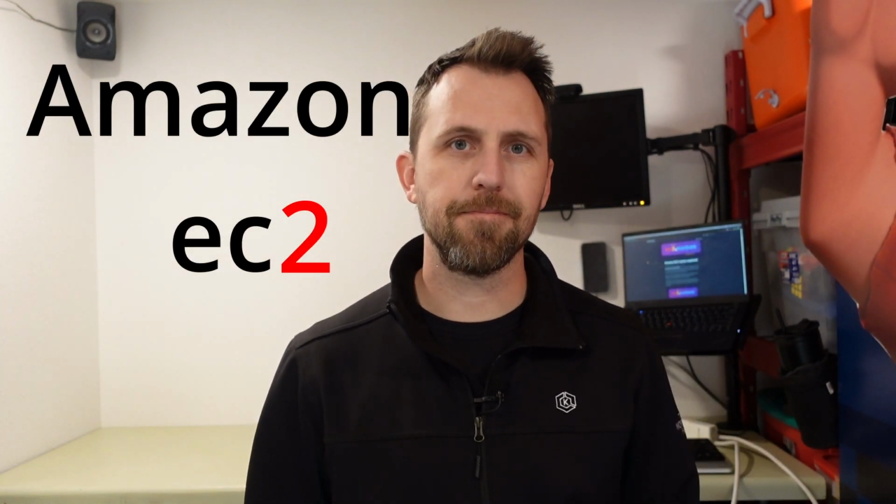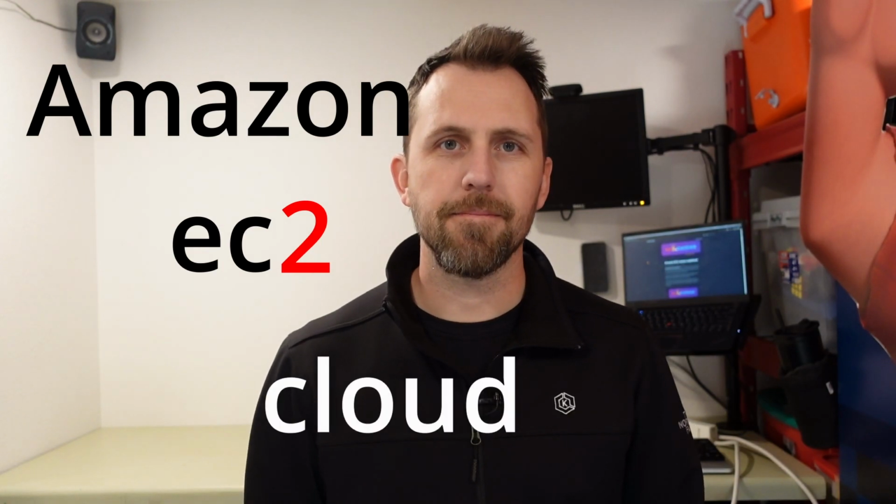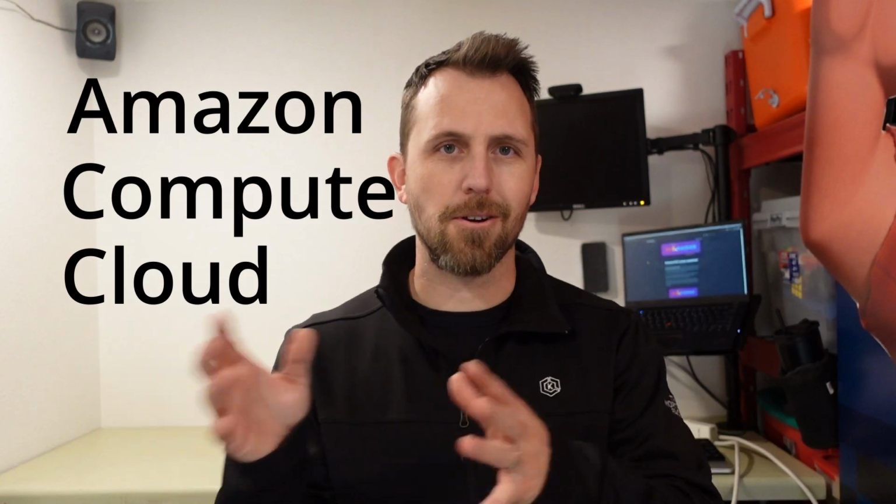What does the 2 stand for in Amazon EC2? It stands for cloud. Amazon, compute, cloud. There's 2 things that start with C, so there's 2 of them. With a name that straightforward, you can guess that the rest of the names inside of the service are going to be equally as intuitive.